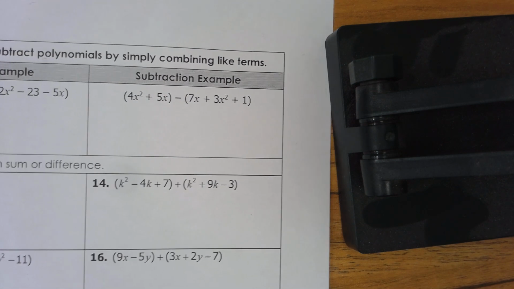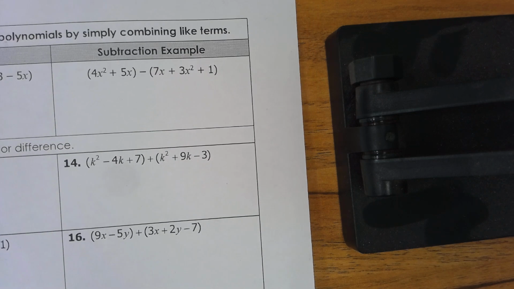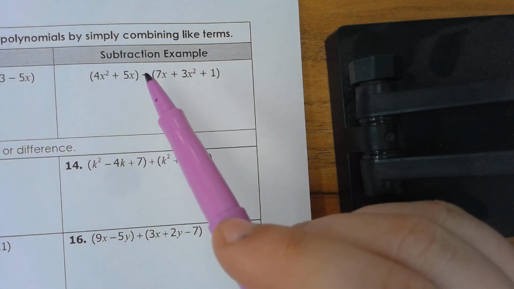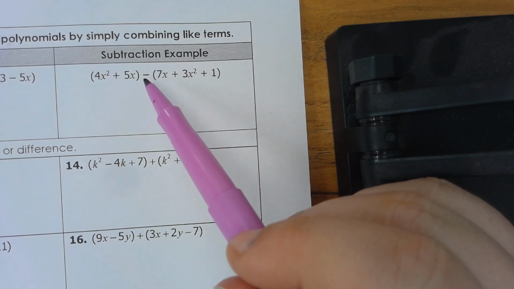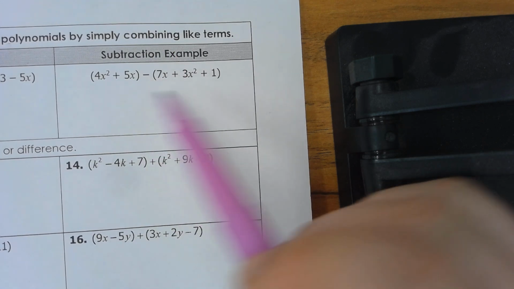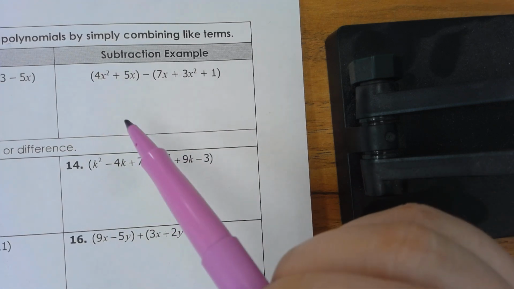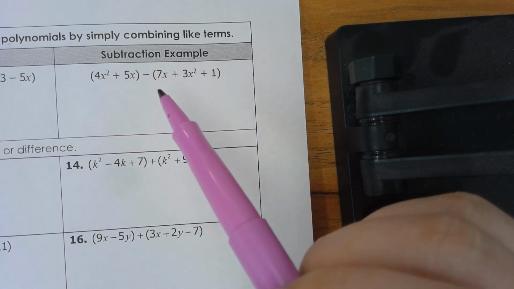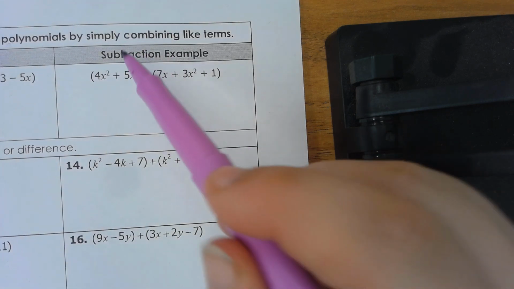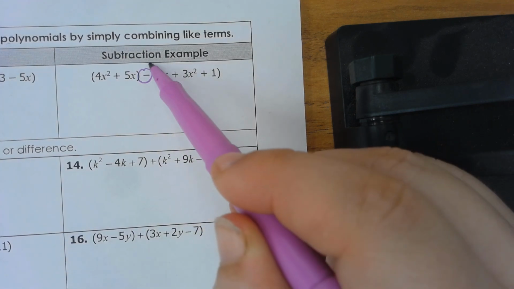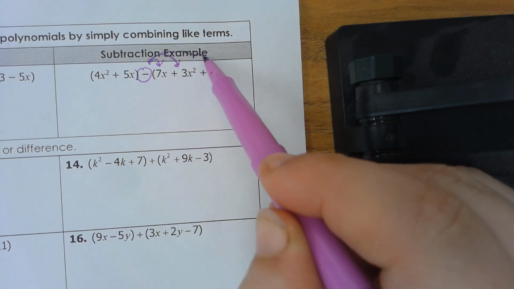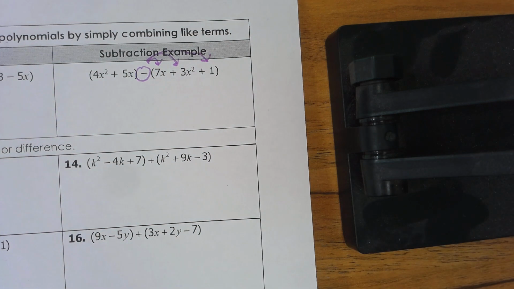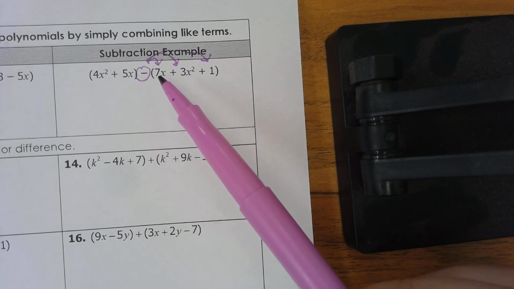So we did adding and subtracting yesterday and we just combined like terms. So today we're just going to focus on subtraction. Obviously we know it's subtraction because there's a minus sign in the middle. So you cannot just combine like terms like we did yesterday. You need to take this negative and distribute it in to everything you see. Anytime you distribute a negative in, it just changes the sign of everything.